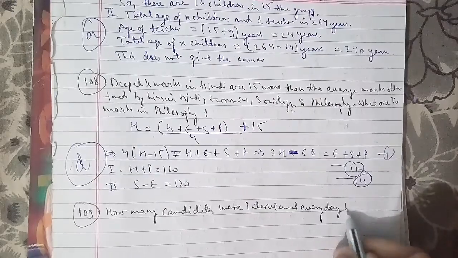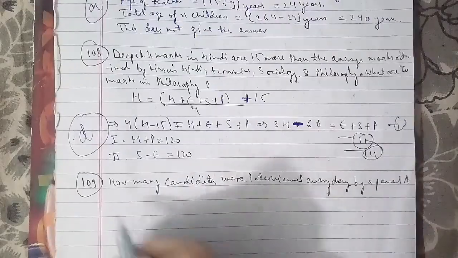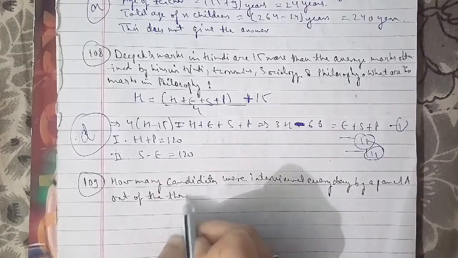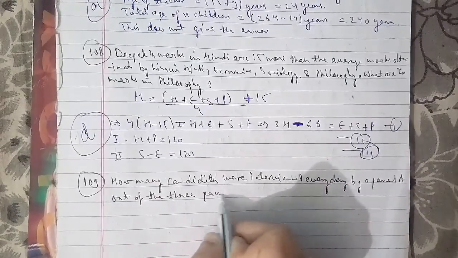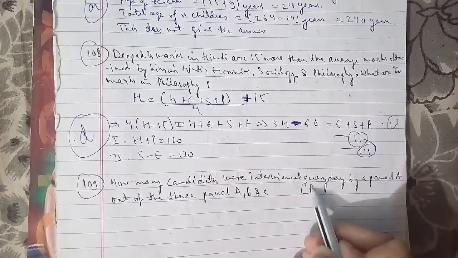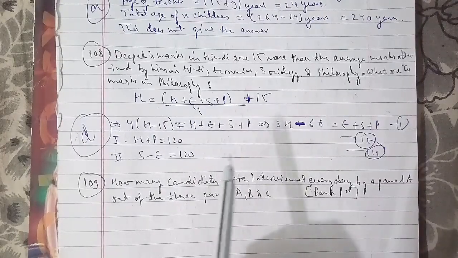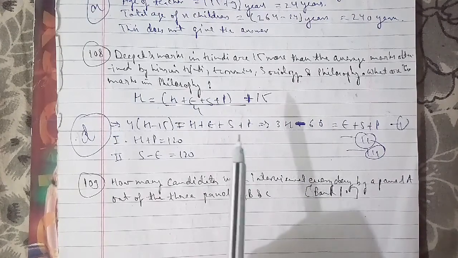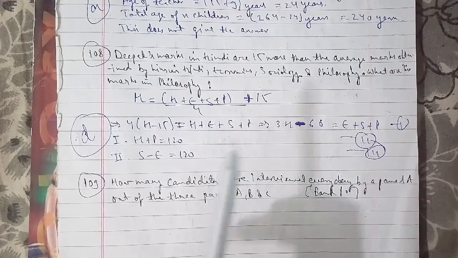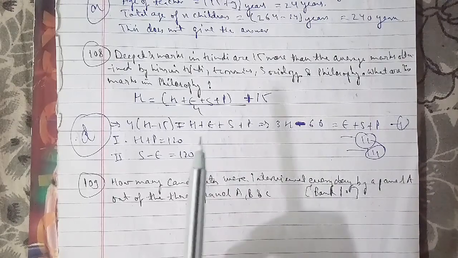Statement 1: the 3 panels on an average interview 50 candidates every day. Second: out of the total of 45 candidates interviewed every day by the 3 panels, the number of candidates interviewed by panel A is more by 2 than those interviewed by panel C, and more by 1 than those interviewed by panel B. On the same case, we'll go ahead further and answer it.